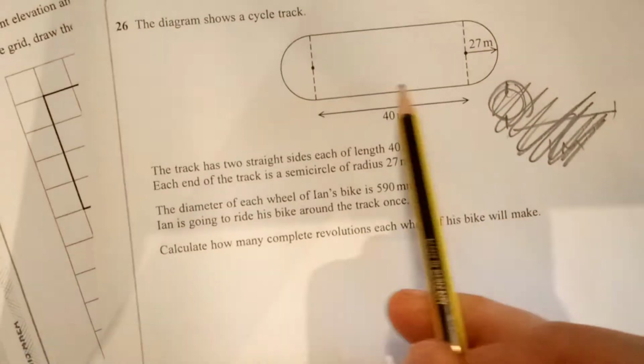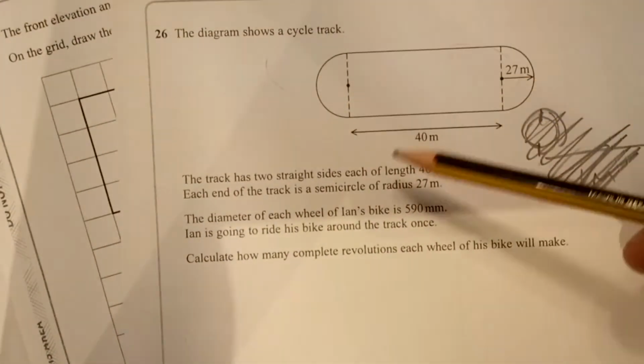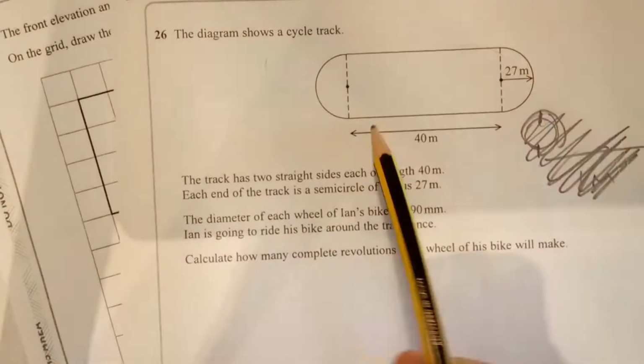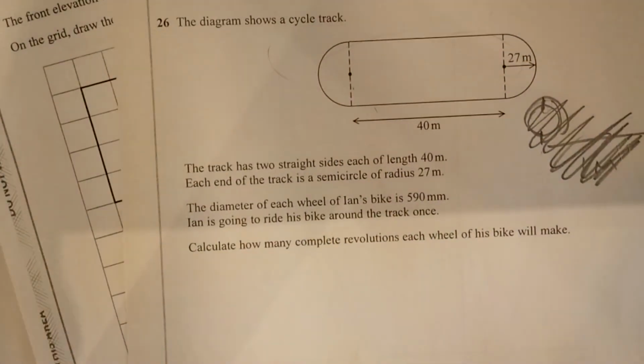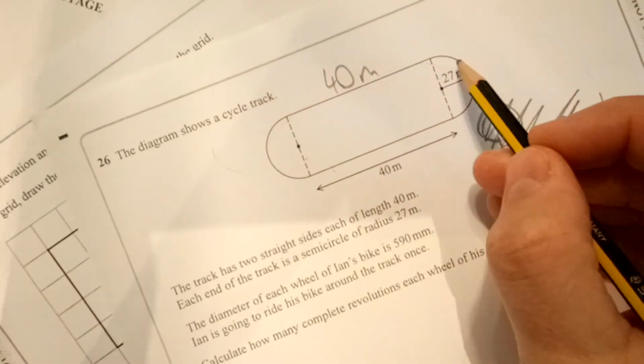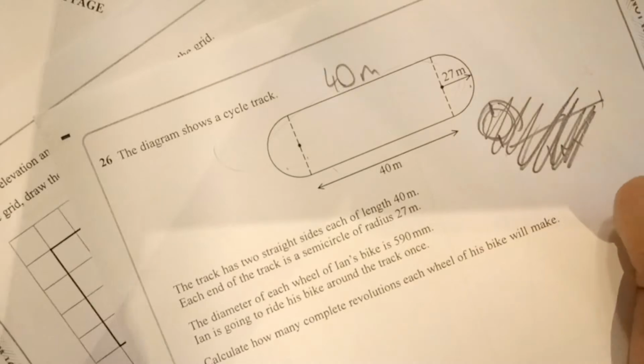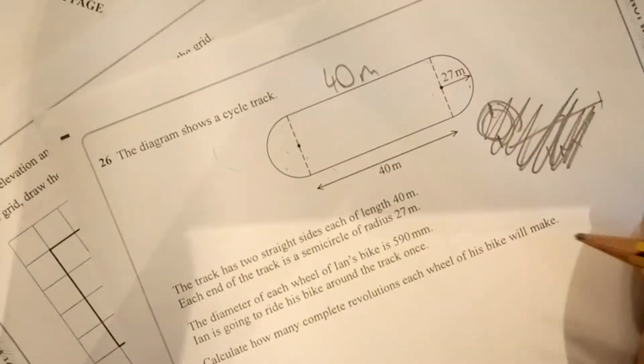So our first stage is we need to work out how long this track is. Now don't think because it's circles and because it's a compound shape we're talking about area. He's actually going around it, so it's a perimeter question. So I know this bit here is 40 meters and I need to work out this curved bit here. Because this is a semicircle and this is a semicircle, I can add these together to make a circle.